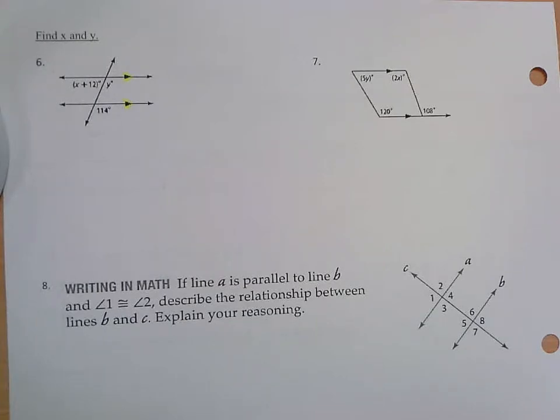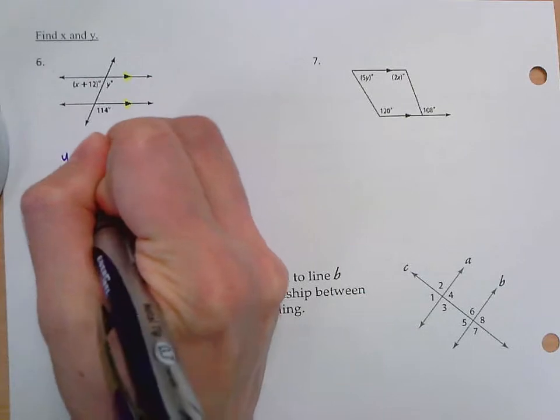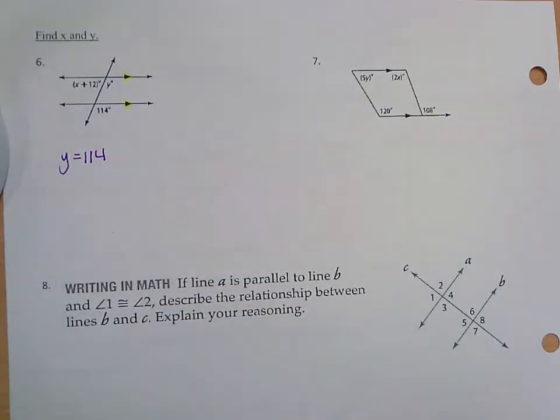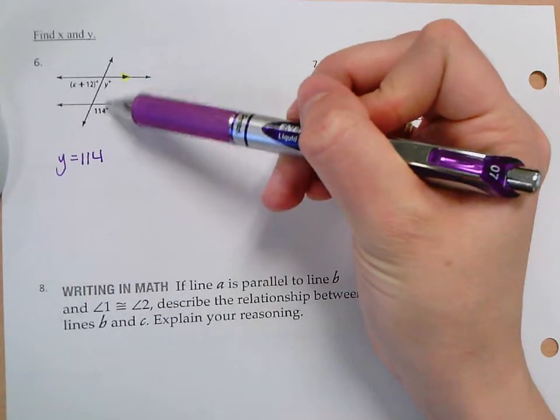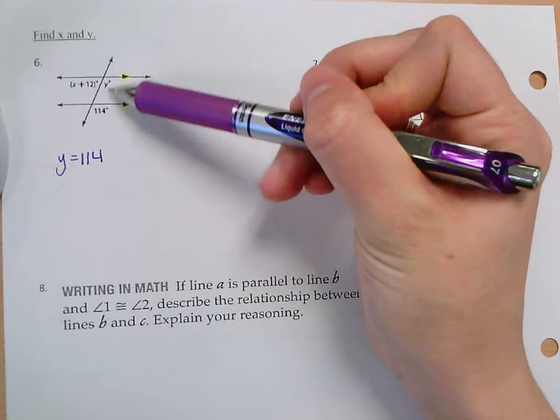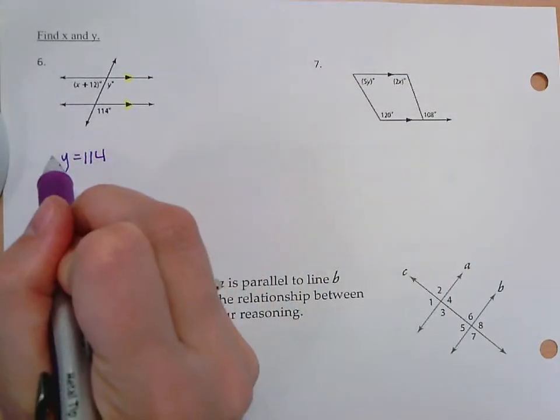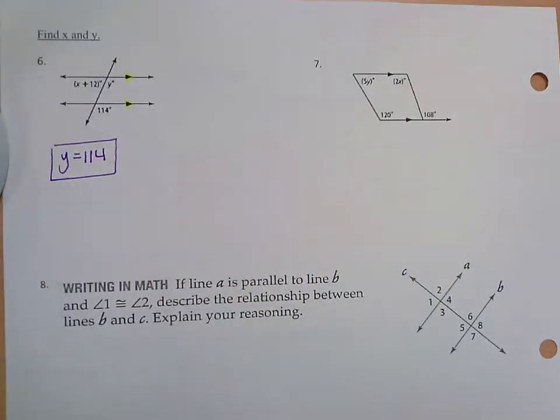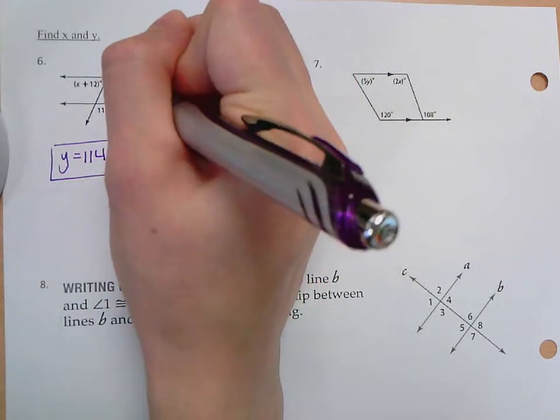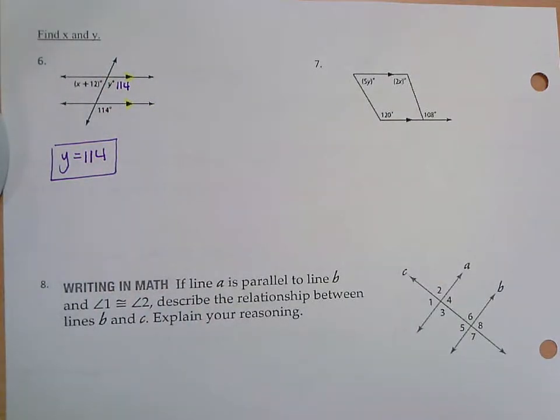Did you see that? So what did you say? Y is 114 degrees. How do we know that? It is a corresponding angle. These are corresponding. They're the same. So we know Y is 114. Then, I could actually write that in. I know this is 114. X, okay.